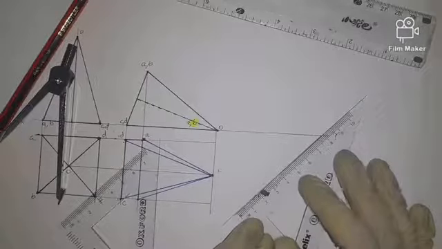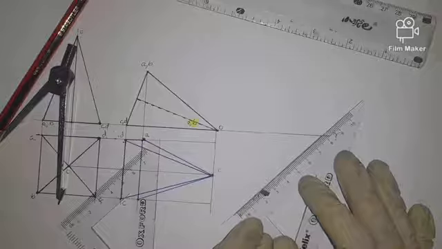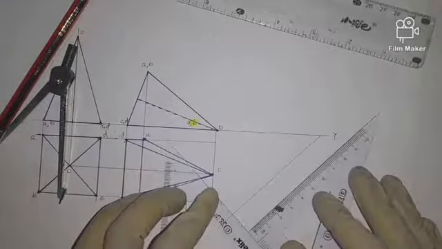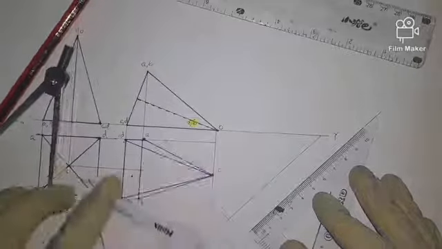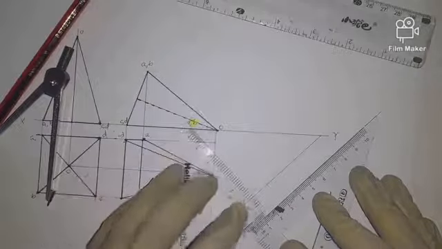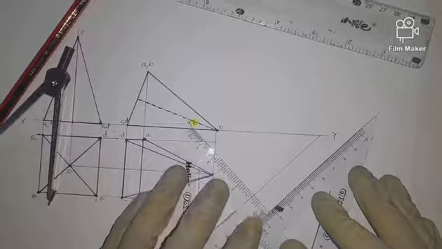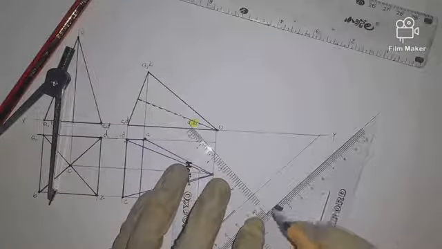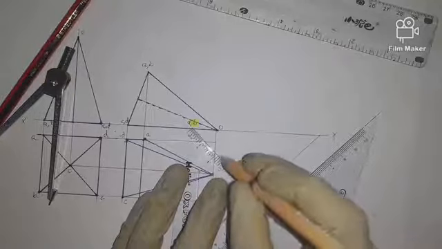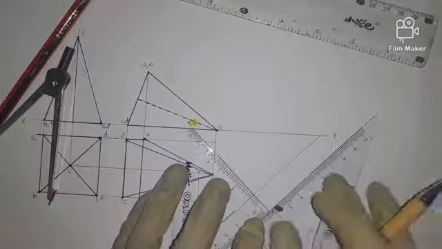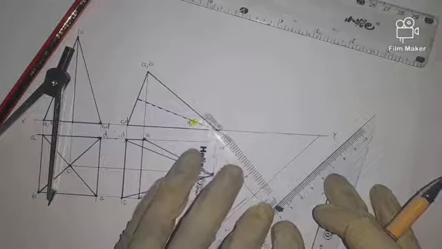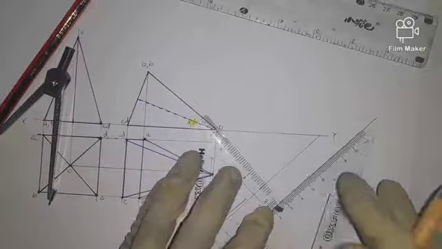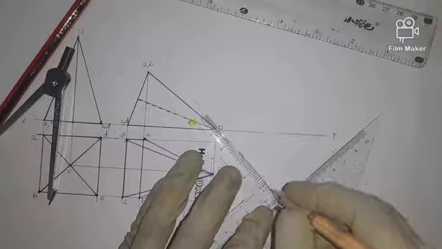Once we have that, you can fix this so that now it moves. Once you do this way, you can draw this line. You can draw this line. Come and draw this one too. Also draw this.